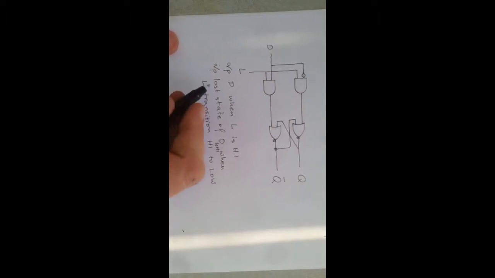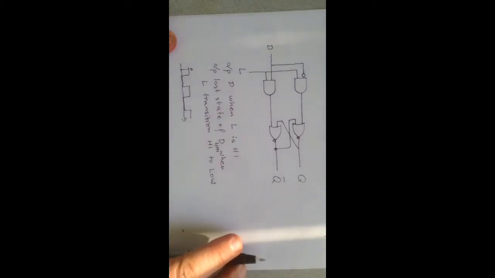So if you imagine kind of a picture where you have a data line that might be going up and down, and then you have this latch line. I'll grab another color. So that's our data line in black. And then you have a latch line.